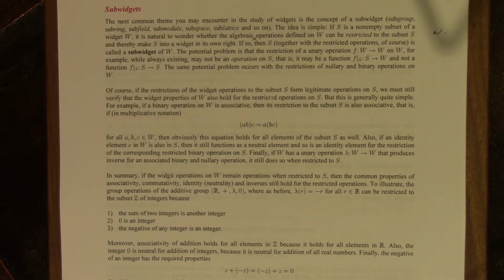Now, if the restrictions of the widget operations to the subset S do form legitimate operations on S, we still are not quite done. We still have to verify that the widget properties of these operations on W hold for the restricted operations.